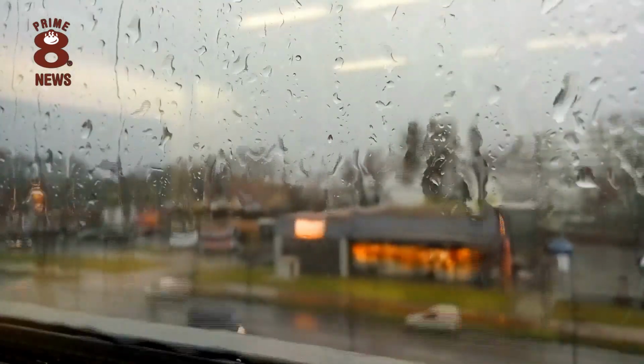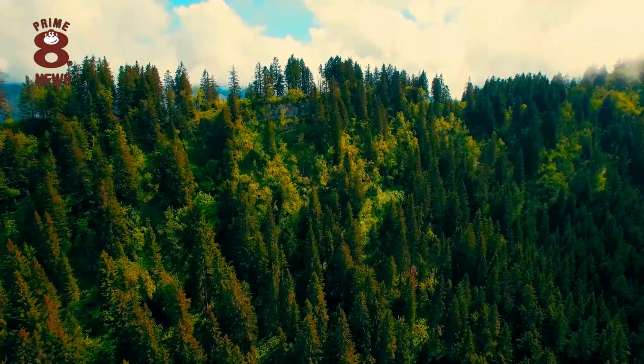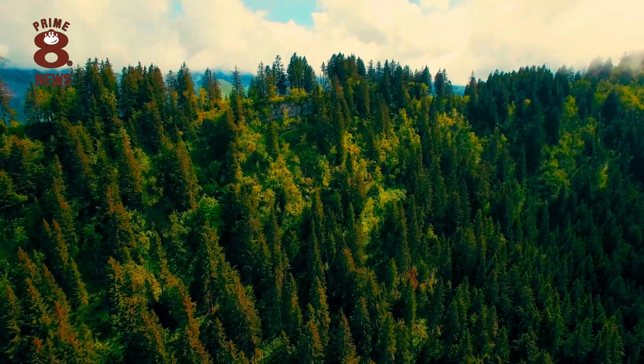Overall, the future appears much brighter on the subject of acid rain, but it would be fair to say that the world as a whole is not out of the woods just yet.